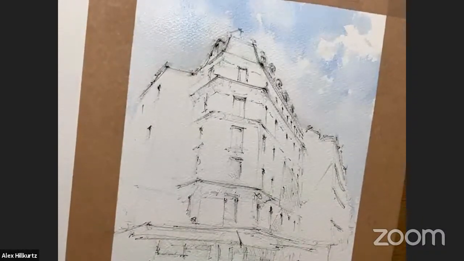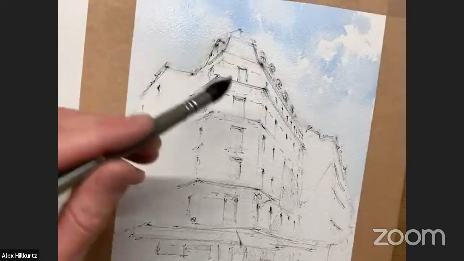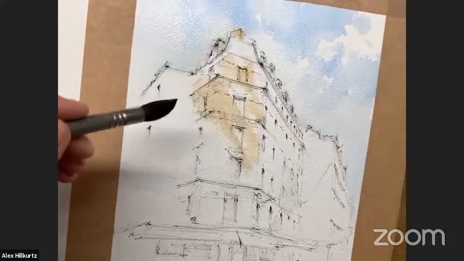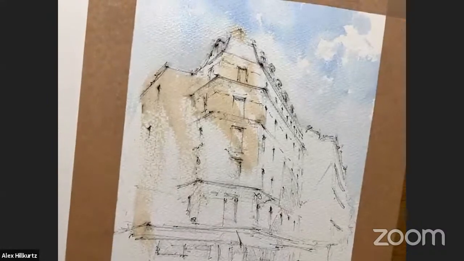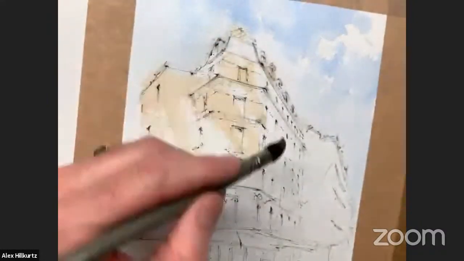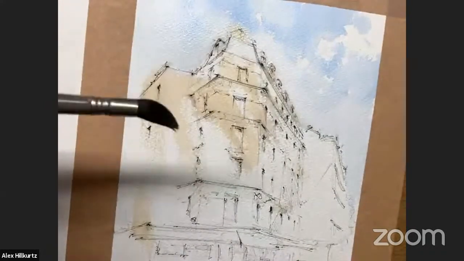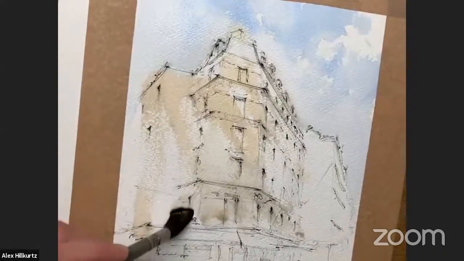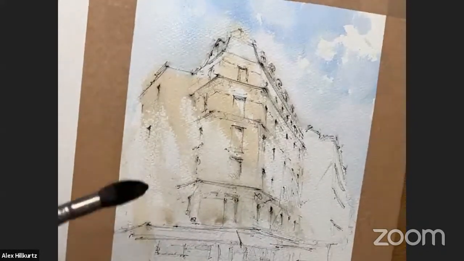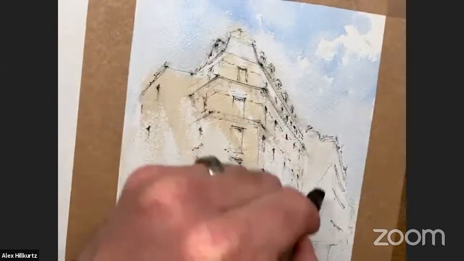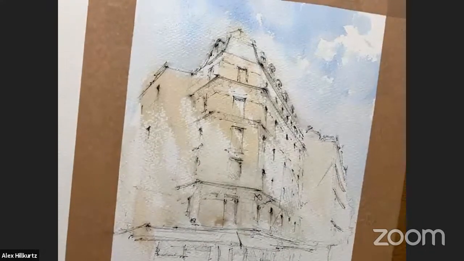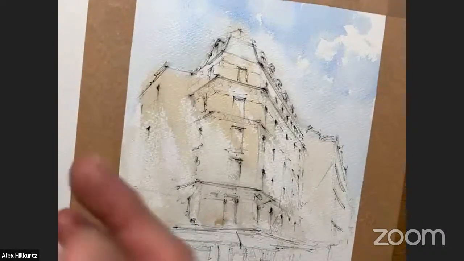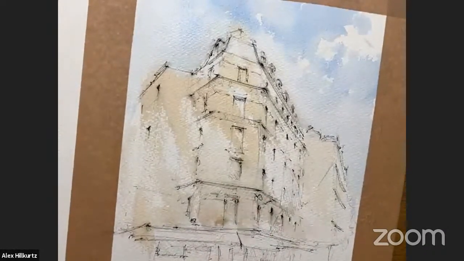This is a raw sienna, and I just want some of these colors to bleed around a little bit. Yeah, this ink is bleeding a little bit. It's not ideal, but it's okay. So I'm just hitting the lightest colors, and then I'll keep working light to dark. I'll get darker and darker as I go along.